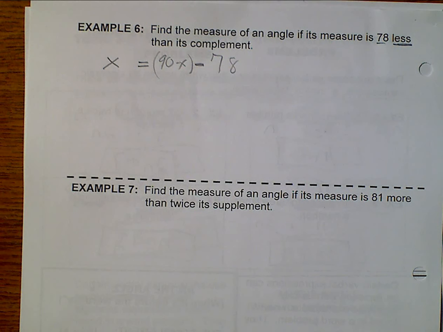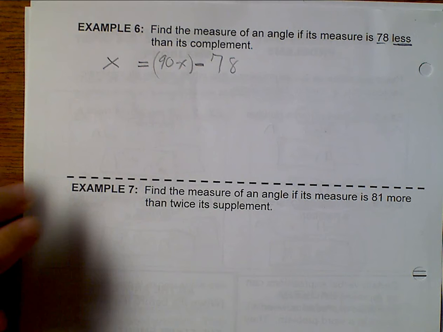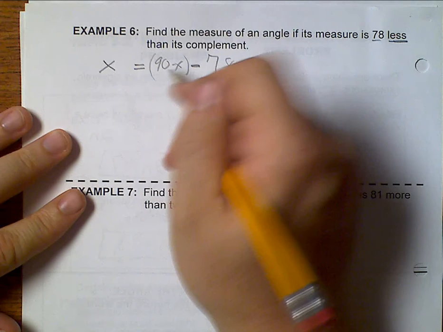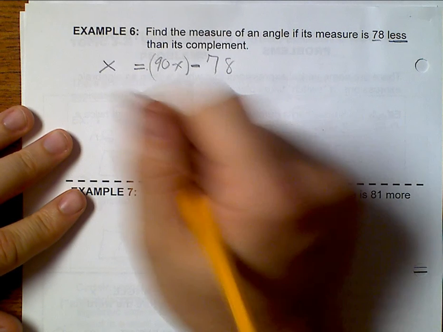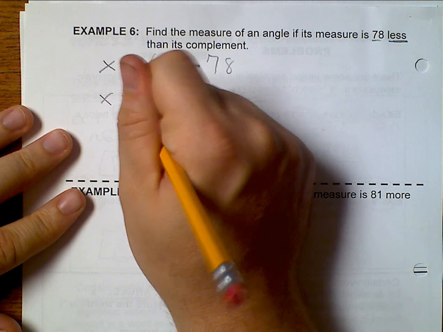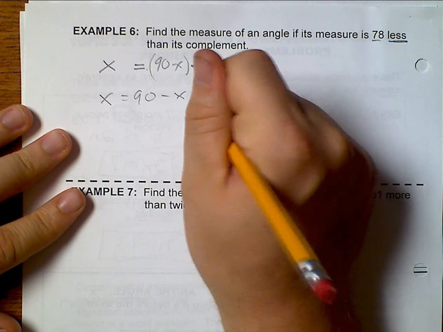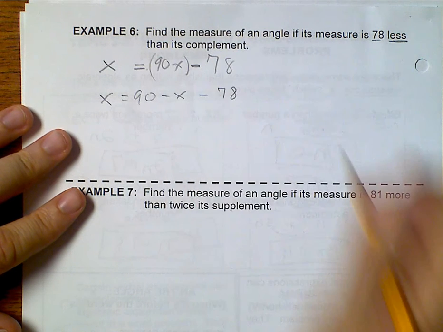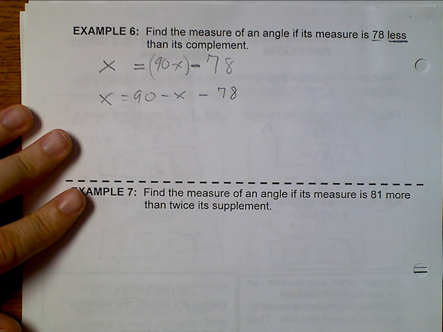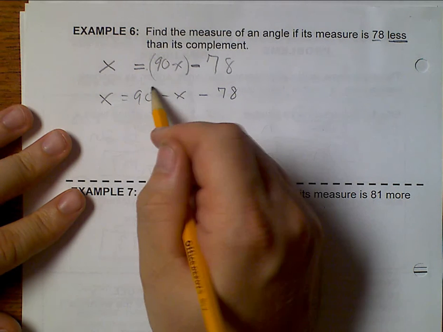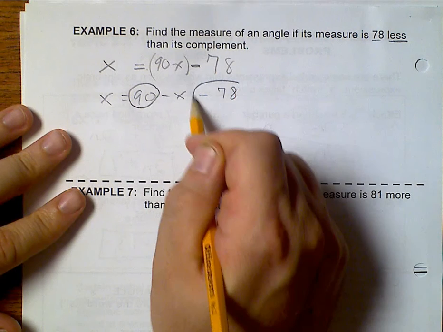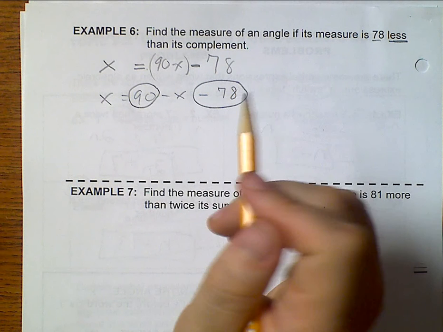So again, there's our algebraic expression, and now we're going to go ahead and begin working on it. There's nothing in front of the parentheses, so the parentheses mean nothing. Okay. I go ahead and combine terms. 90 minus 78.